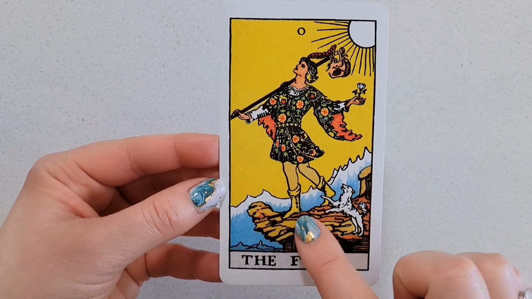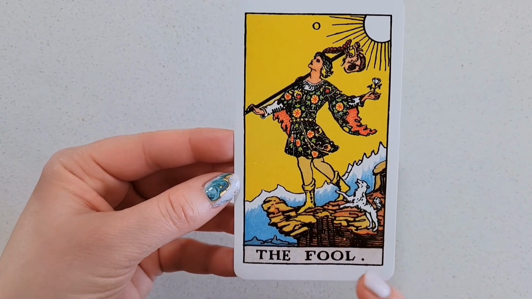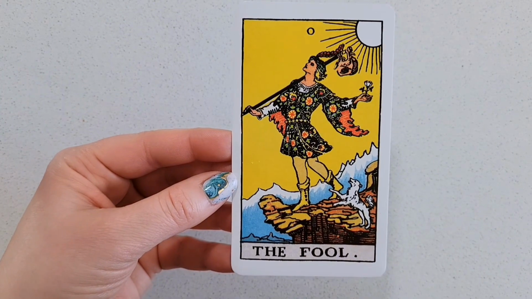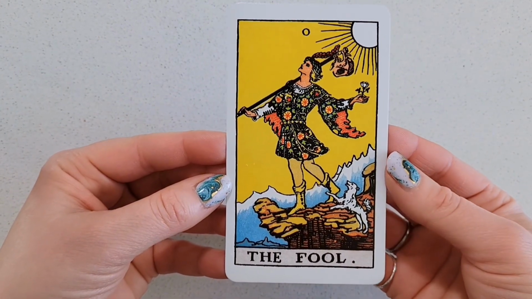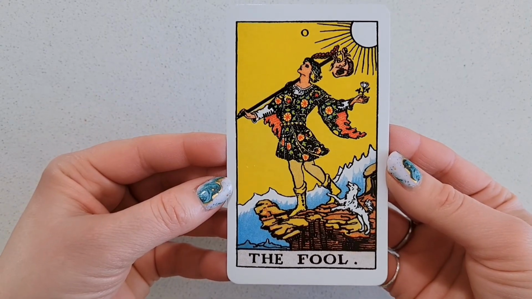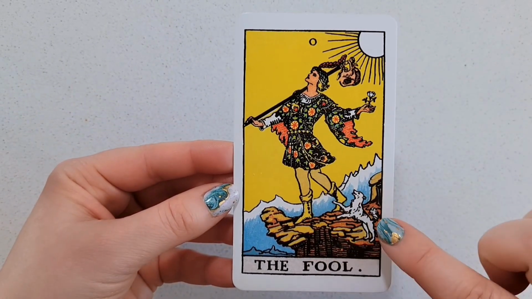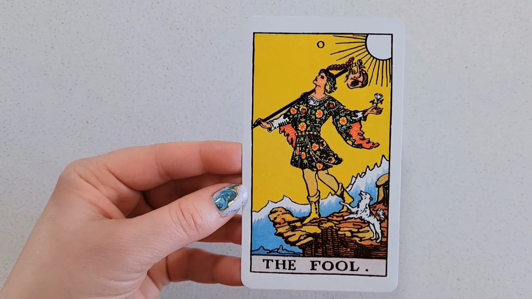And notice he's not just standing, he's in a movement stance. Like it looks as if he is walking. And this is a snapshot of his walk off the cliff. This is showing that he's ready to take a leap of faith. He's embracing the unknown without fear or hesitation. He's not being timid at all here. He is walking quickly and going off the cliff.